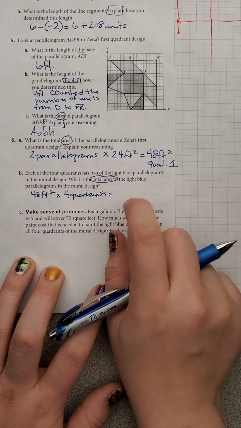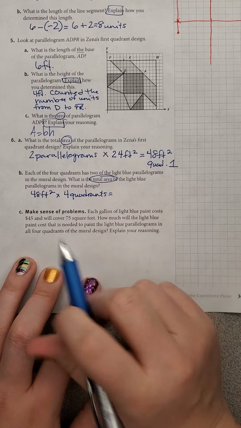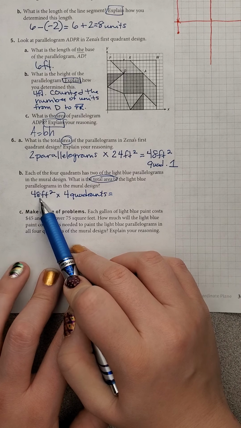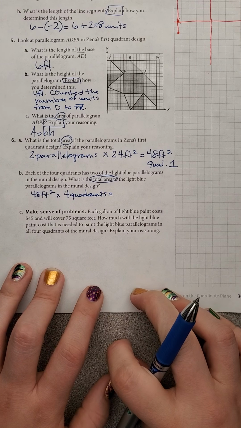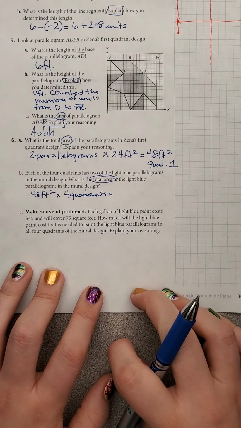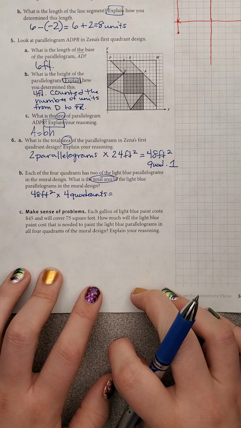What is the area of all of the parallelograms? There's 48 feet squared in each quadrant. There are 4 quadrants, so we need to multiply 48 feet squared times 4, and you will get the total area of the light blue parallelograms.